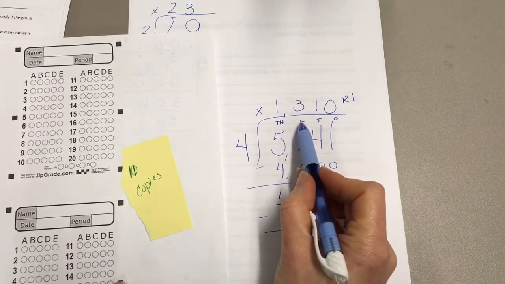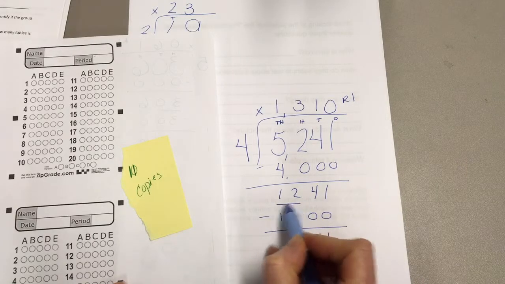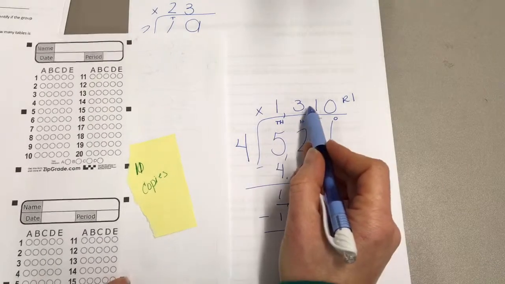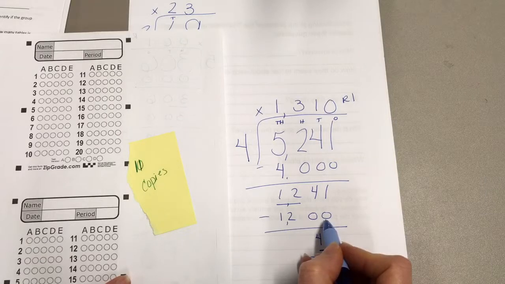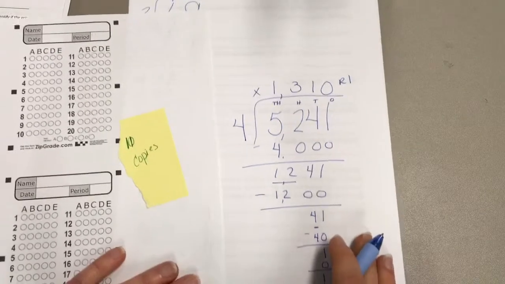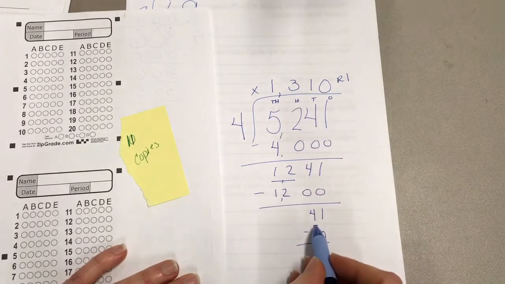Then I have my hundreds. I don't have just 2 hundreds, I have 12 hundreds. Underline it so you know what you have. 12 hundreds divided by 4 is 3. 3 hundreds times 4 is 12 hundreds. Subtract and you get 41. 41 tens? No way. I have 4 tens. Remember, you look at the number that's in that place.